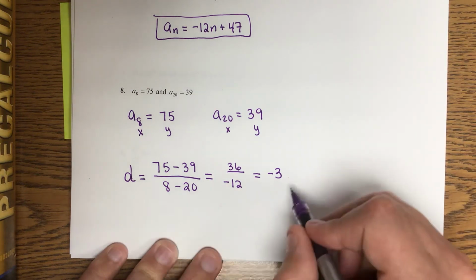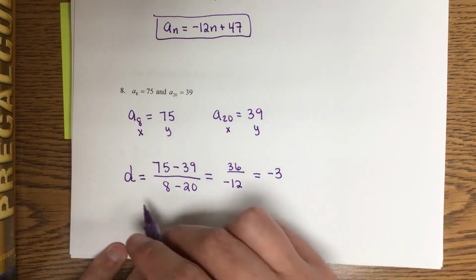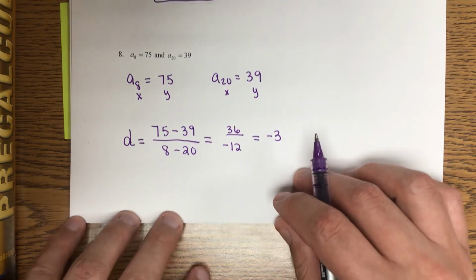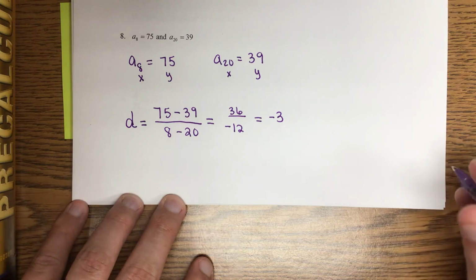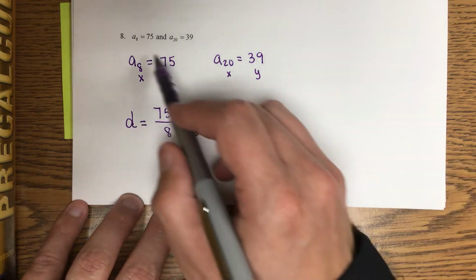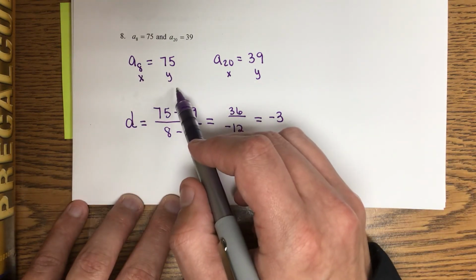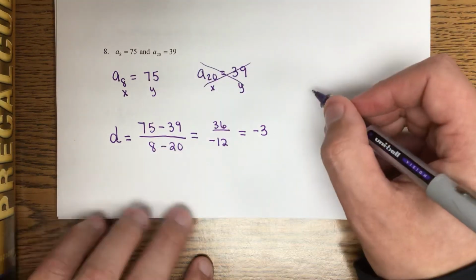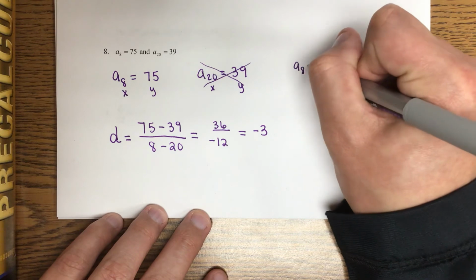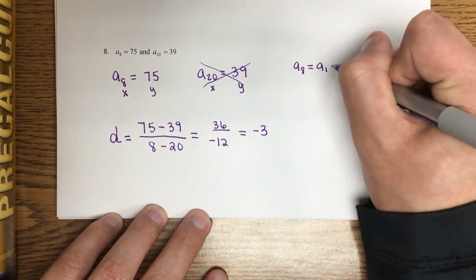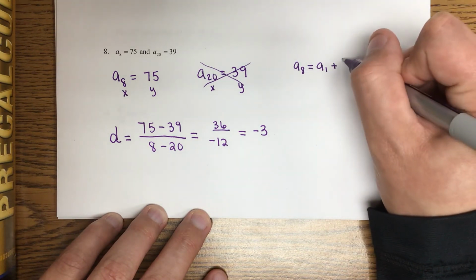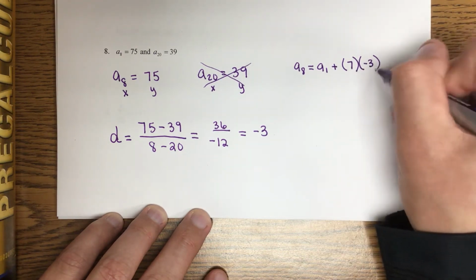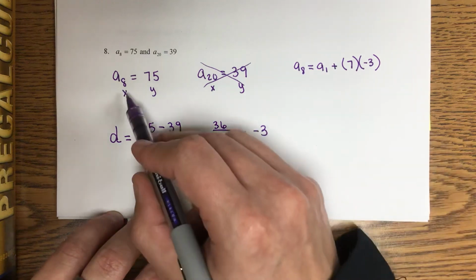So now that I have the common difference, it might not be so hard to go back and find the first term, because I need the first term to write out the formula. So you'll have to pick one of these points. It doesn't matter which one. But over here, I'm just going to use a sub 8. A sub 8 is equal to the first term plus, now n minus 1 here would be a 7, and then the difference we know is negative 3. But the other part is I actually know what a sub 8 is equal to.